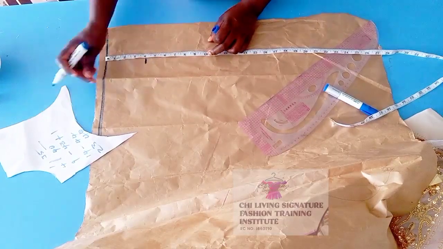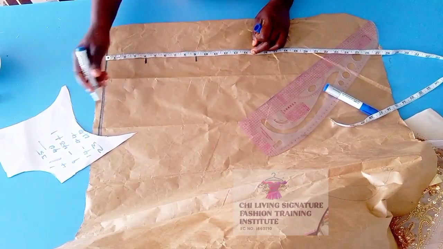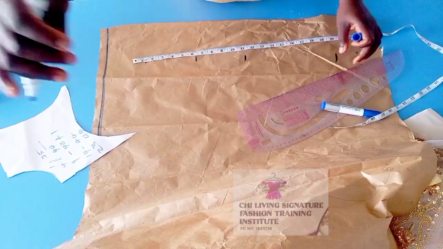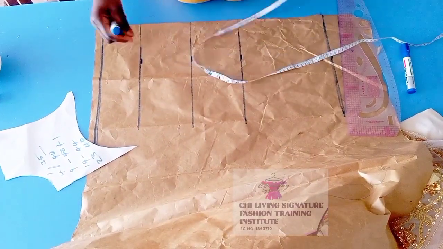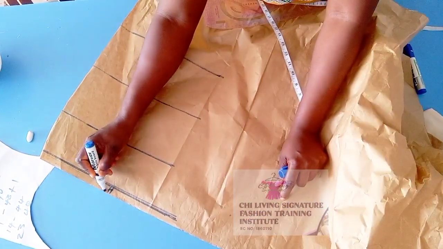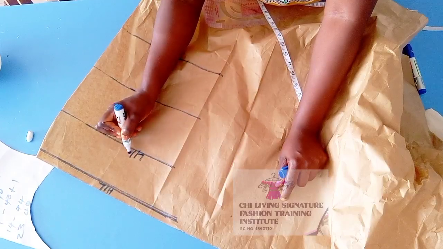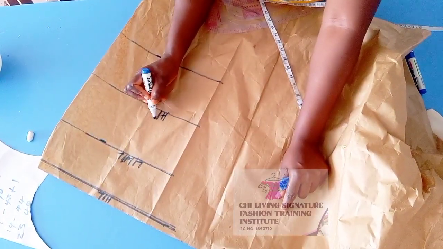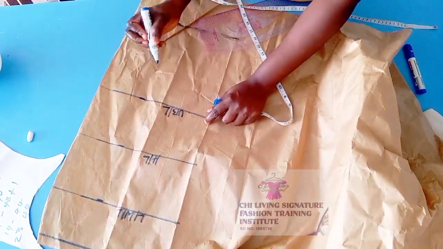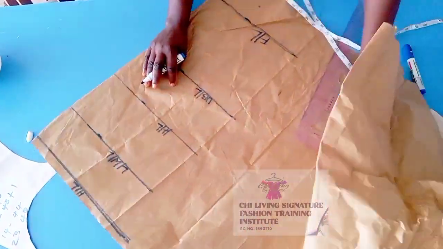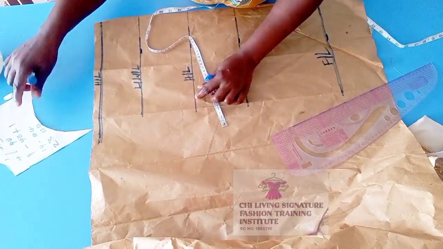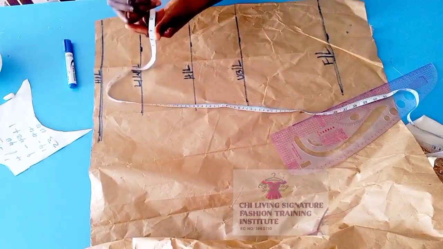First, my high waist to my standard waist is 4 inches. Hip line is 9, underbust to the knee line. The next thing to do is to label it for better understanding: the high waist, the low waist, or you call it your standard waistline, the underbust and the full length. Mine is 2 inches before my knee line because there is no slit at the back, so I can work comfortably.